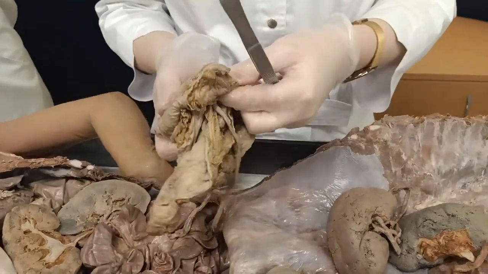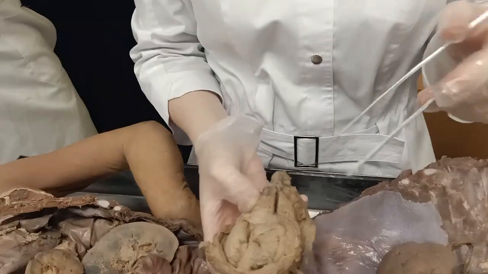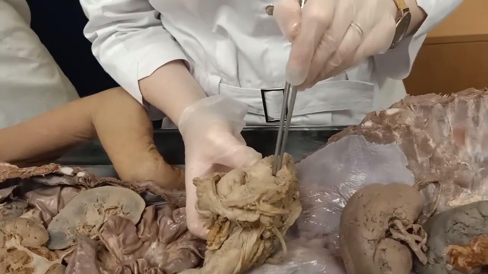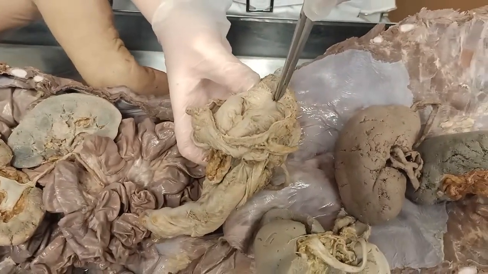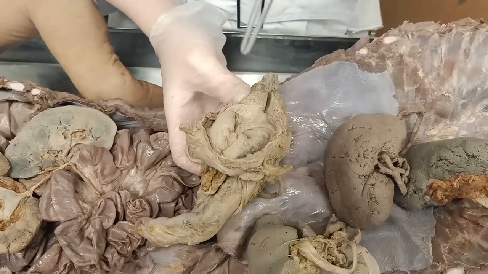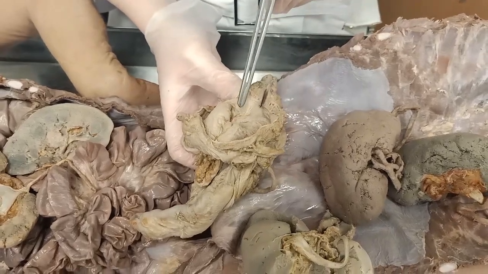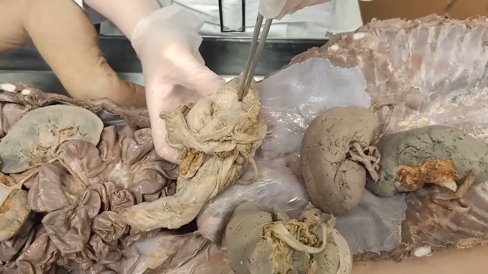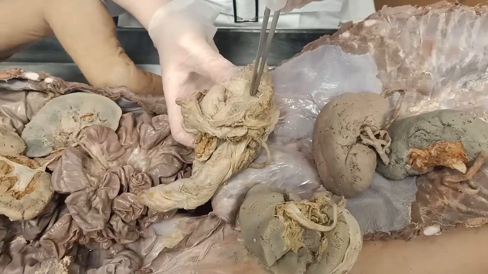There is only one place in the urinary bladder where there are no folds. It is the vesical trigone, Lieutaud's trigone. Here we can see it. So this trigone is bounded by the internal urethral opening, it's here, and at the base there are two ureteric openings. Here you can see there are no folds, because there is no submucosa here.